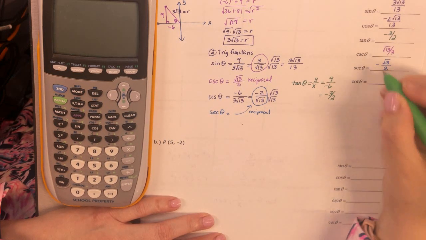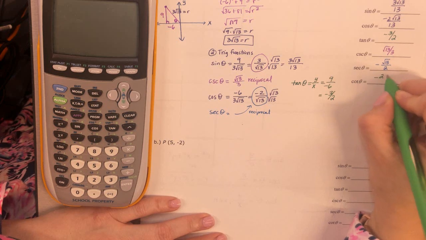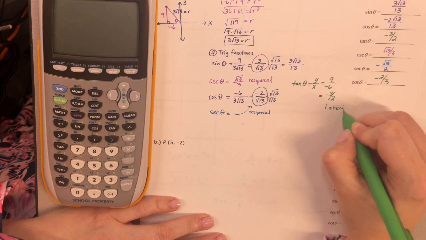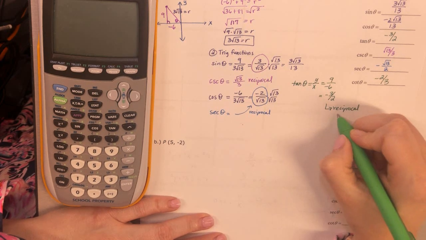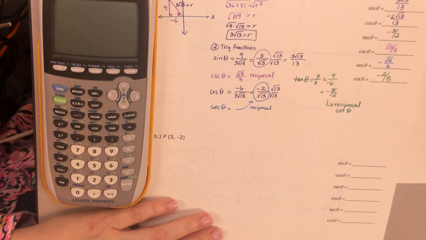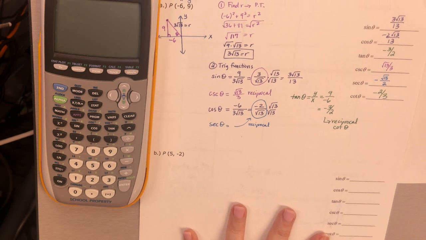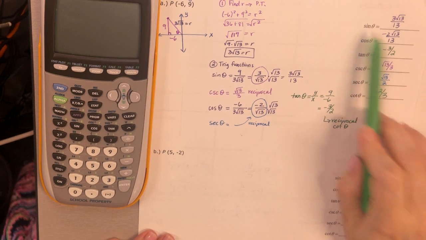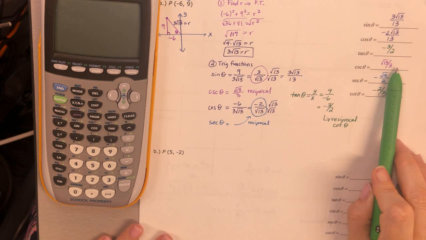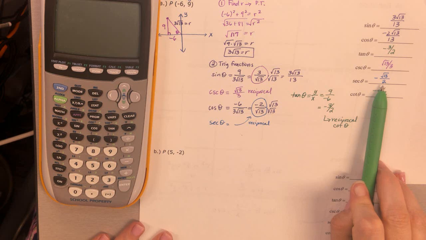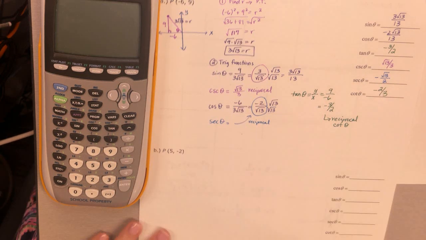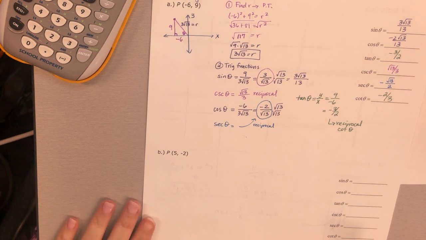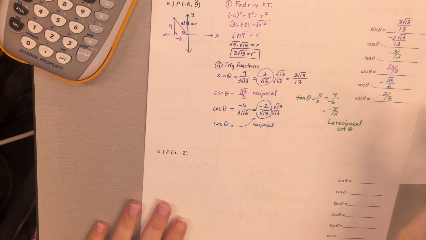Okay, and then with that one, usually the cotangent is very simple to flip. Okay, so the cotangent is the reciprocal. Okay? Notice that you flip it, but the sign stays the same. Okay? Sine and cosecant, both positive. Cosine and secant, both negative. Tangent and cotangent, both negative. Not a coincidence.